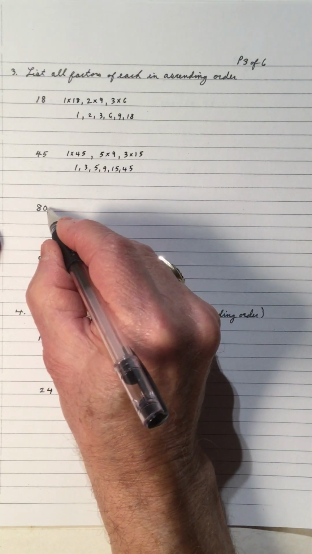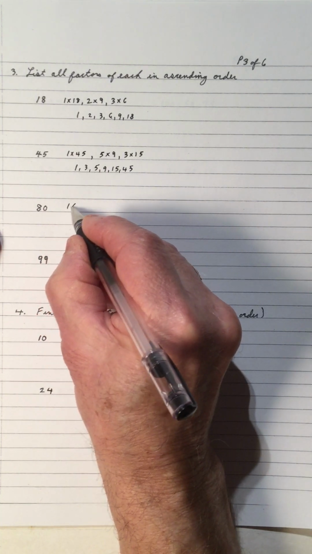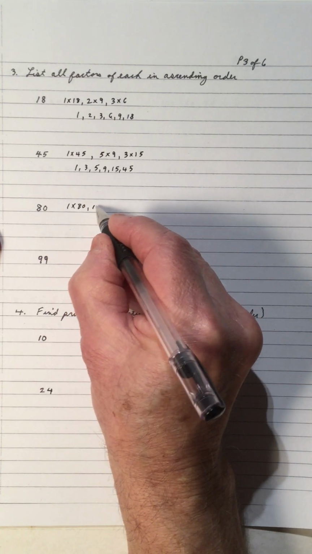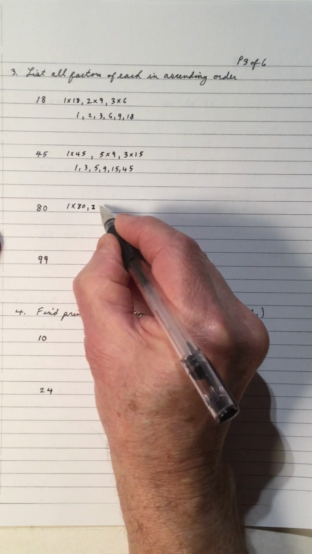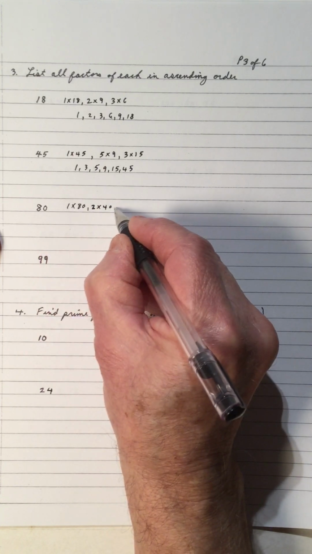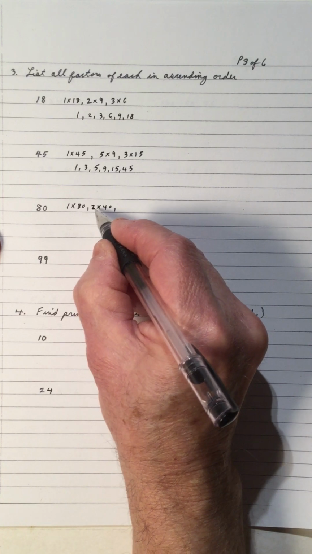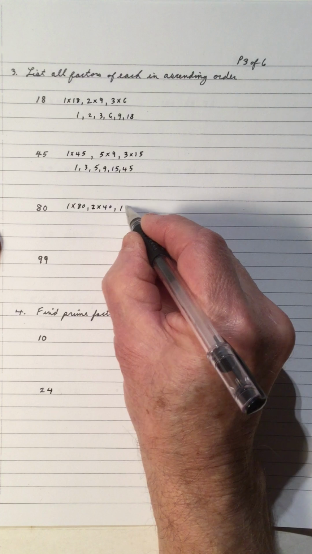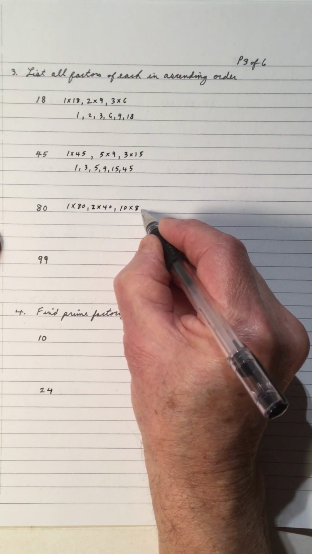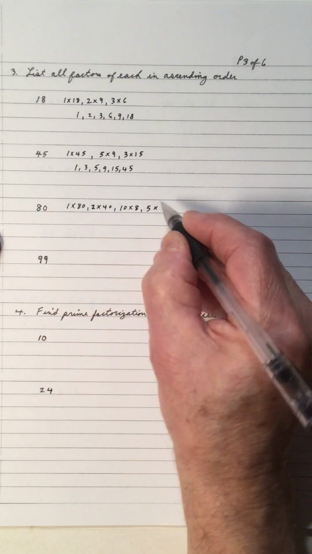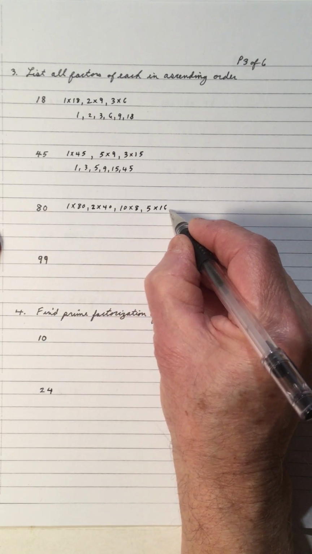And we have 80. So we have a 1 times 80. So let's go with a 2. 2 times 40. This ends in 0, let's see. I see a 10. So it's a 10 times 8. Ends in 0. I see a 5. So it's 5 times 16.